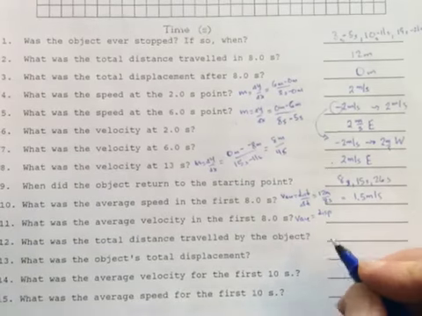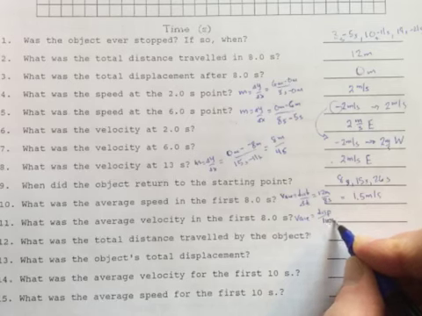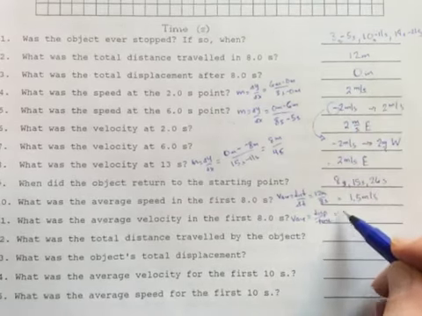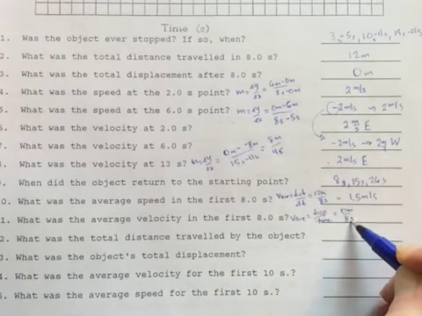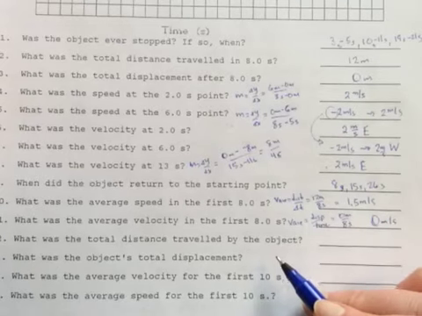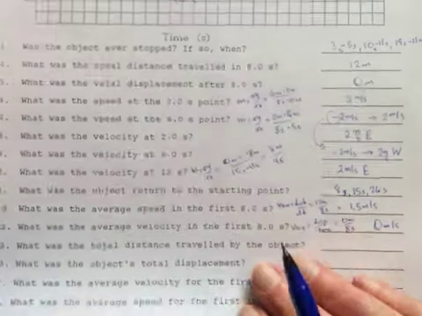Okay, so average velocity is displacement over time. And in the first 8 seconds, we found up here the displacement was 0 meters over 8 seconds. So what's the displacement? 0 meters per second. Question number 12, total distance traveled.